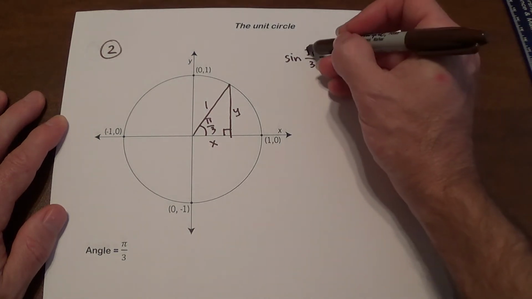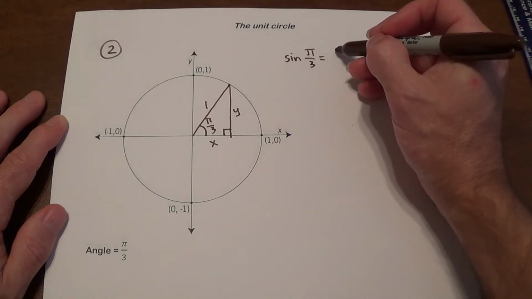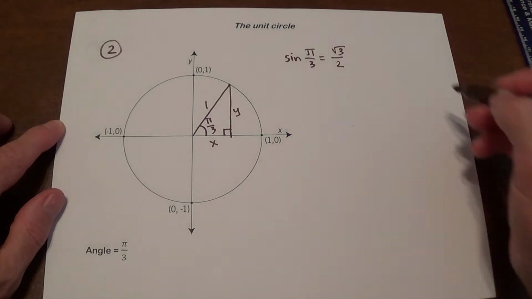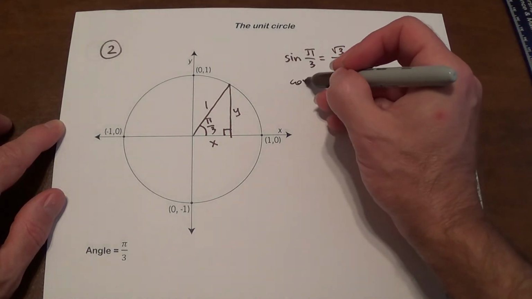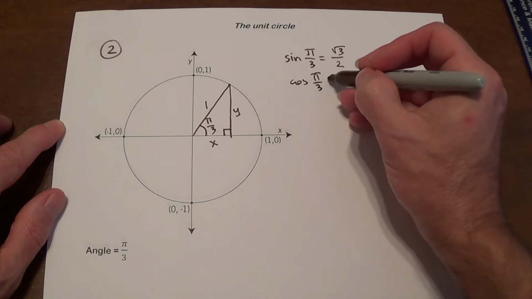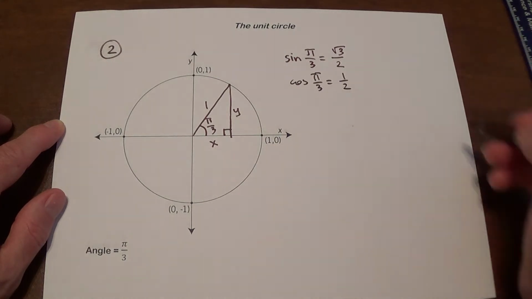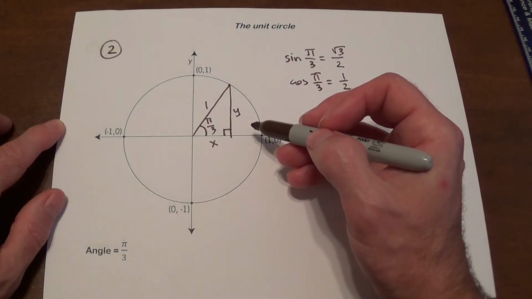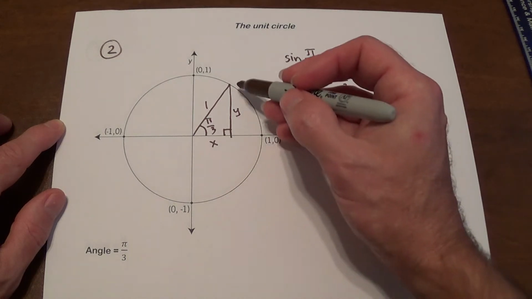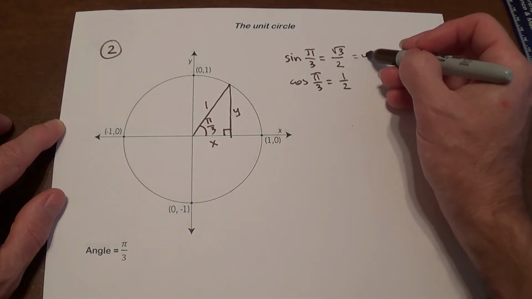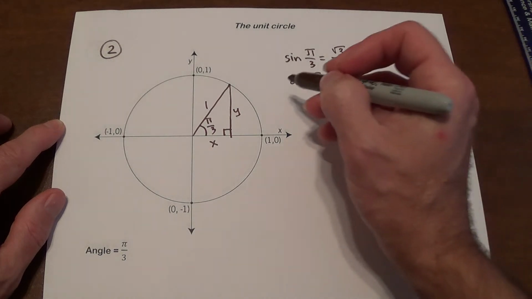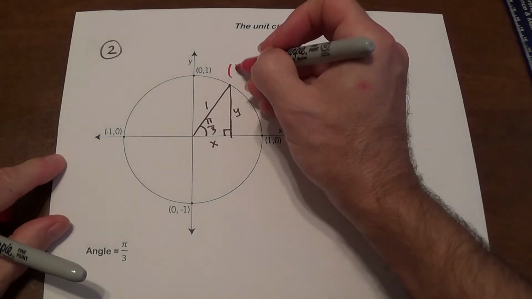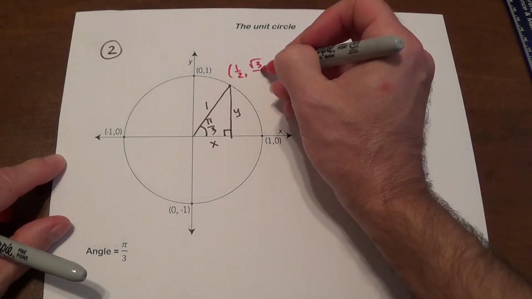Sine of pi over 3 is going to be square root of 3 over 2, and cosine of pi over 3 is going to be 1/2. So that means this point is going to have coordinates (1/2, square root of 3 over 2).